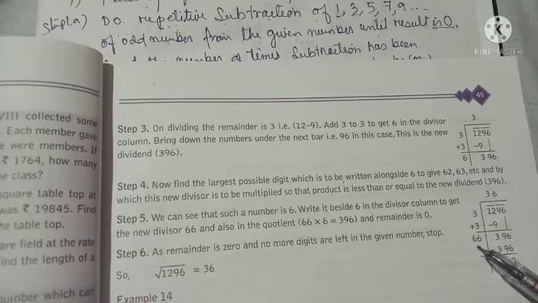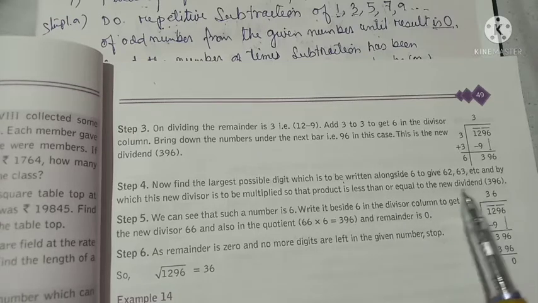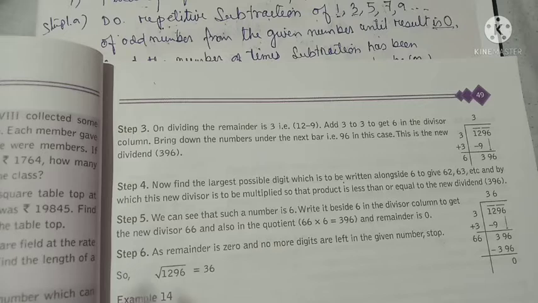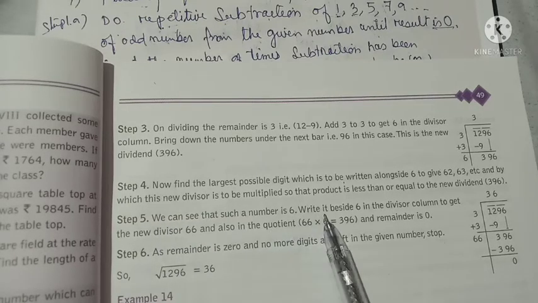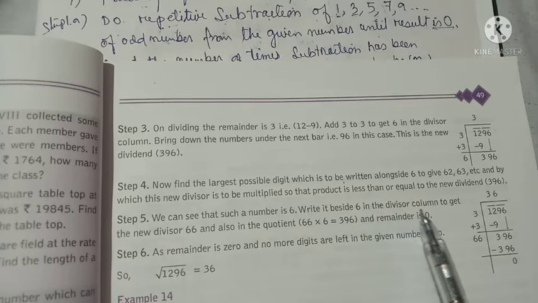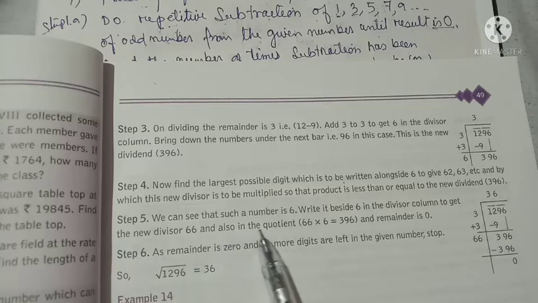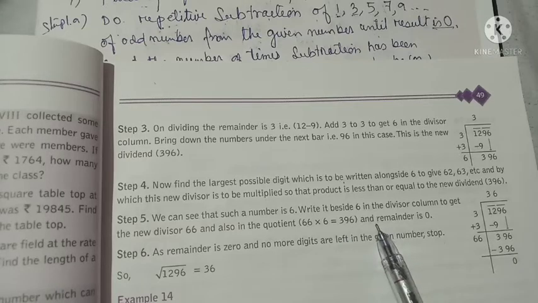So here comes 66, but the product should be less than or equal to the new dividend, same as in the previous step. Such a number is 6. Write it beside 6 in the divisor column to get the new divisor 66. Now 66 into 6 is 396, and the remainder is 0.